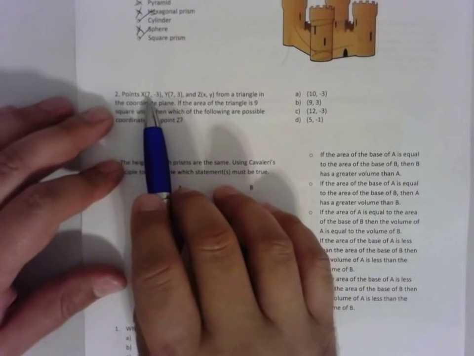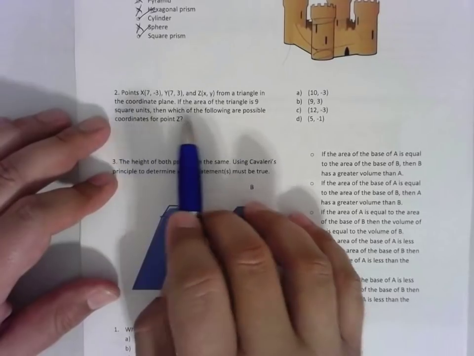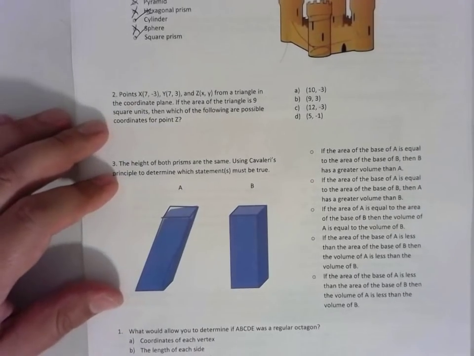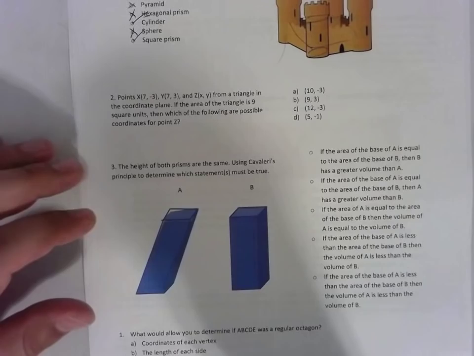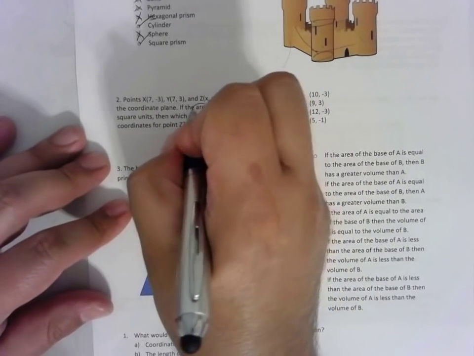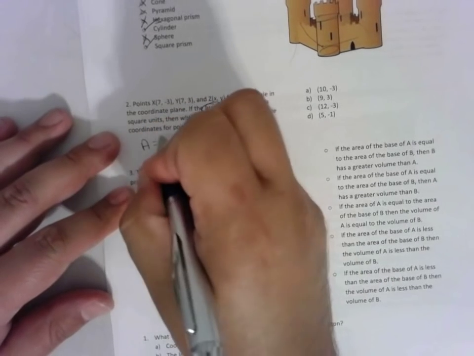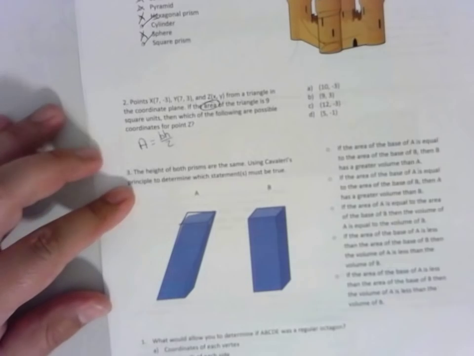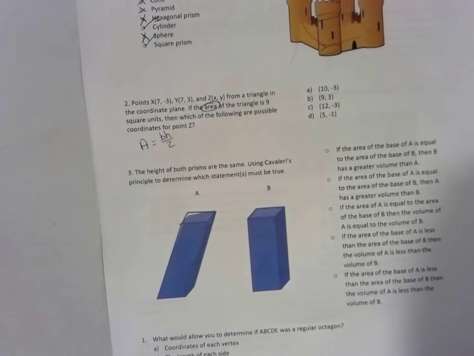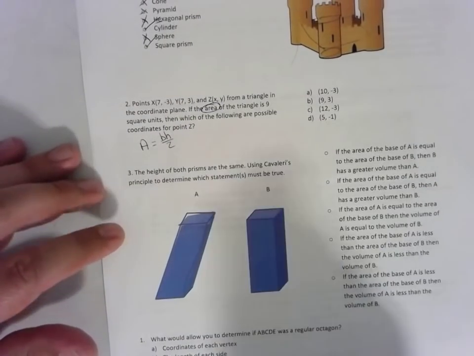Alright, 2. Points x, y, and z form a triangle on the coordinate plane. If the area of the triangle is 9 square units, then which of the following are possible coordinates for z? Before I even turn this board over and start graphing these, it says the area of the triangle is 9 square units. The area of a triangle is base times perpendicular height divided by 2. They didn't give me the side. I can find the side, how big one side is.